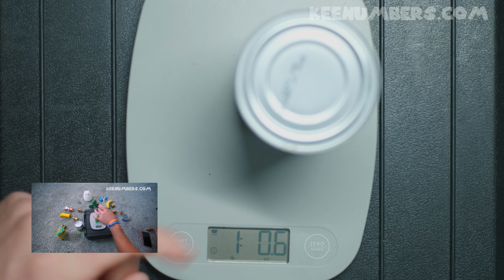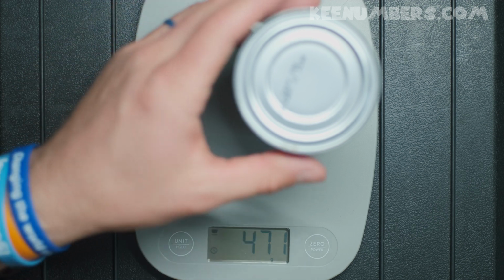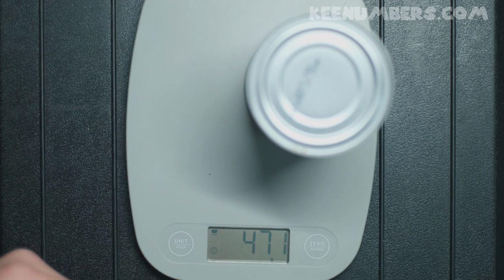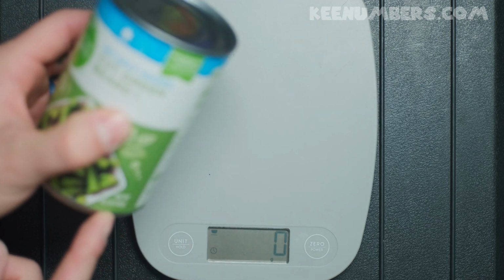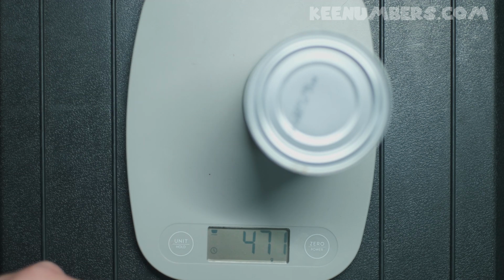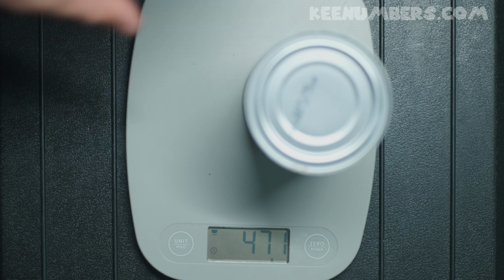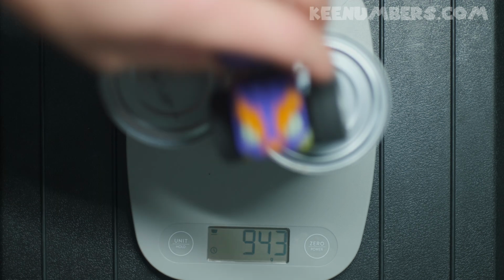And remember, 1 pound is 16 ounces, but we're learning the metric system today, so 1 can of green beans is 471 grams. Now they advertise on the label, they say 411 grams. That's pretty close. 471 grams. But what's better than 1 can of green beans? 2 cans of green beans.